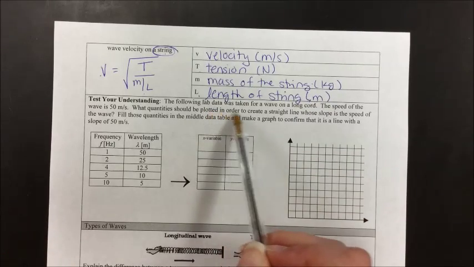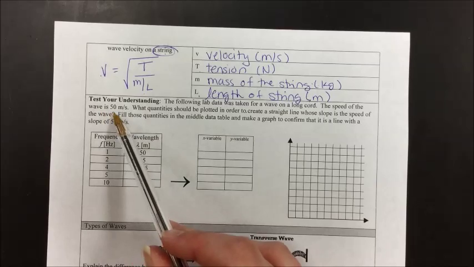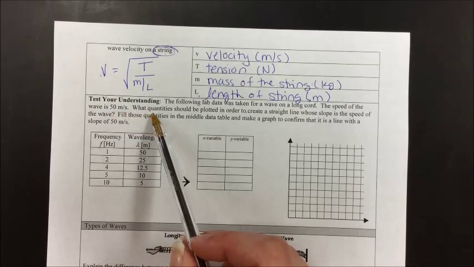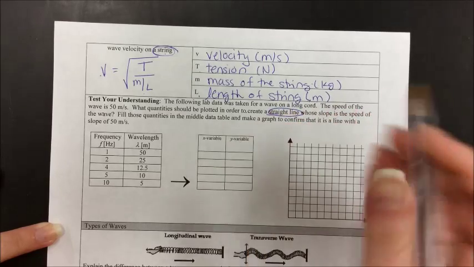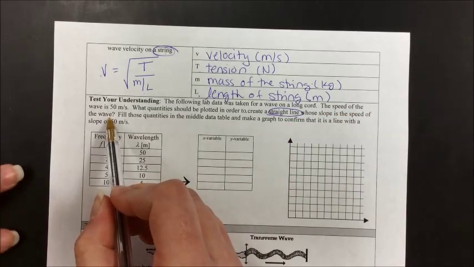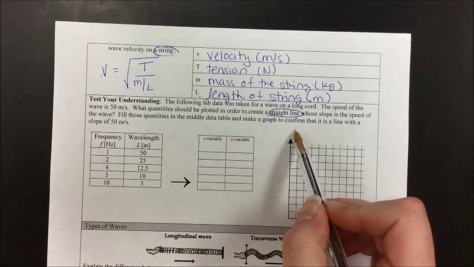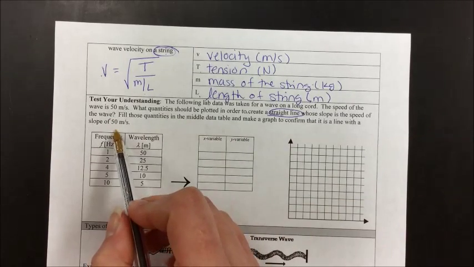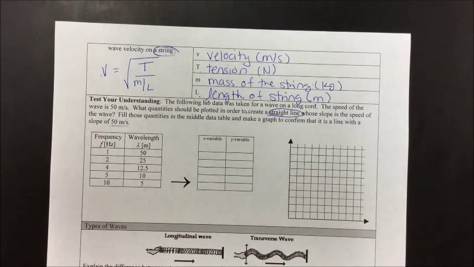So now the following lab data was taken for a wave on a long cord. The speed of the wave is 50 meters per second. What quantities should be plotted in order to create a straight line whose slope is the speed of the wave? Fill those quantities in the middle data table that's here. Make a graph to confirm that it is a line with a slope of 50 meters per second. So this is our double check that our slope actually works out right.